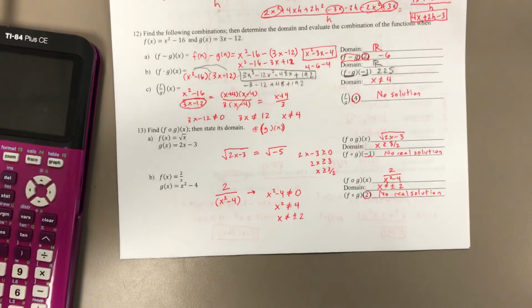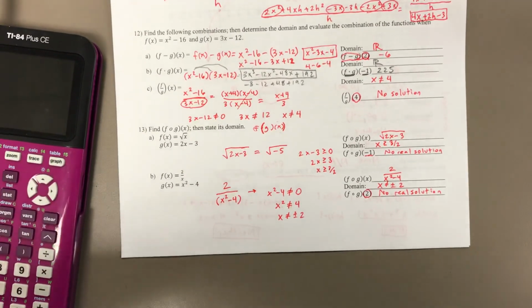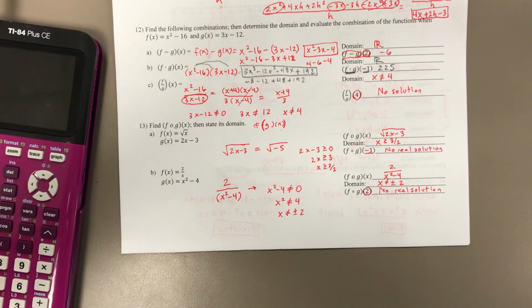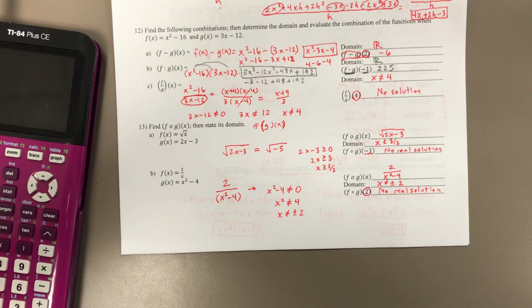All right, so that's the second page. I hope that it's going pretty easily for you. If it isn't, that's okay. We still got another day to review, so make sure that you ask for help. All right, that's it. Now we're going to move on to the third page.